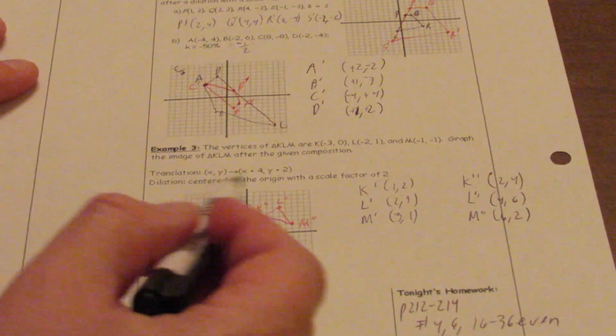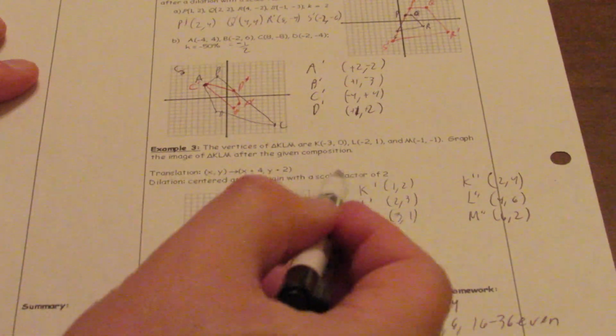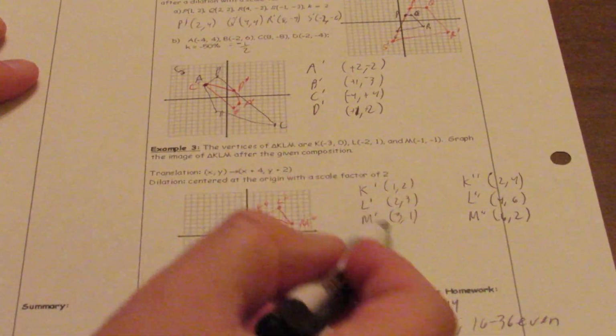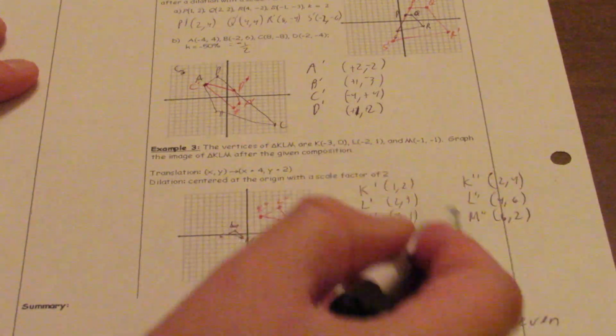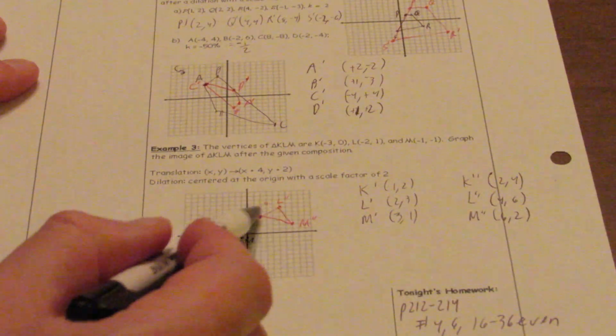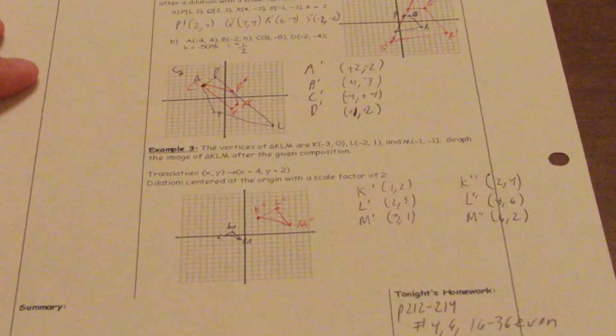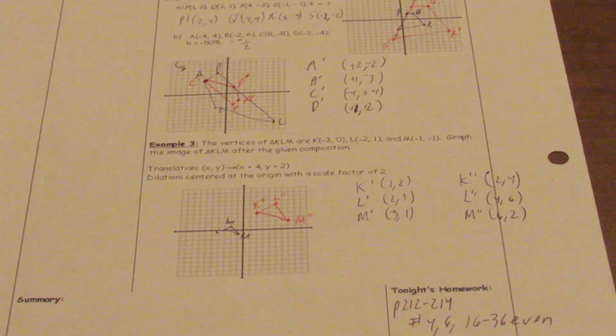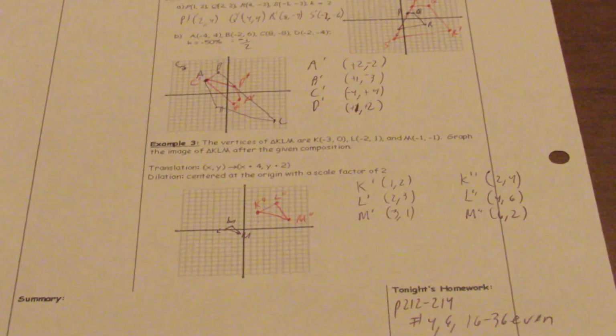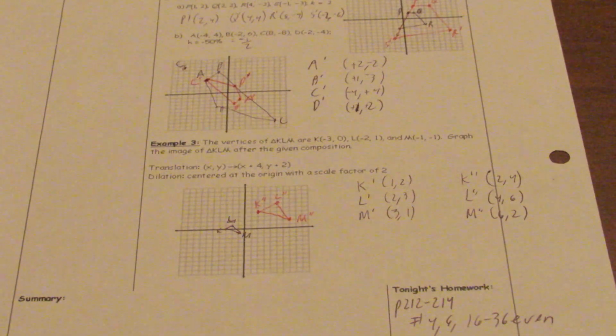Then dilate with the center at the origin with a scale factor of 2. So I'm just doubling these points. I get this as my new point and graph that out. That red is my image after the translation and the dilation. And that is the end of 4.5 on dilations.